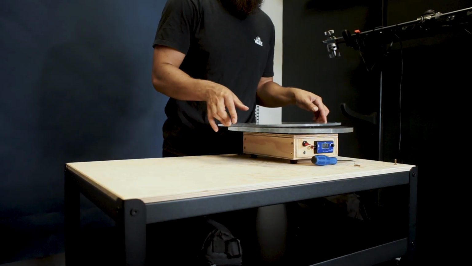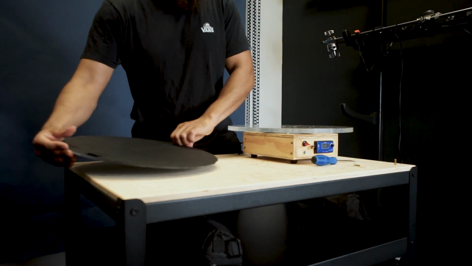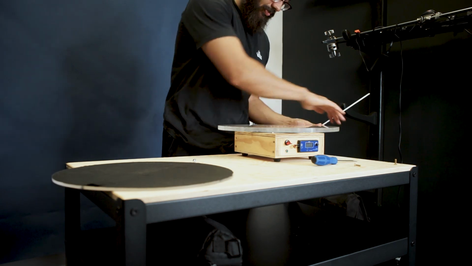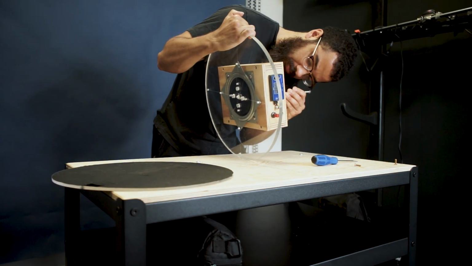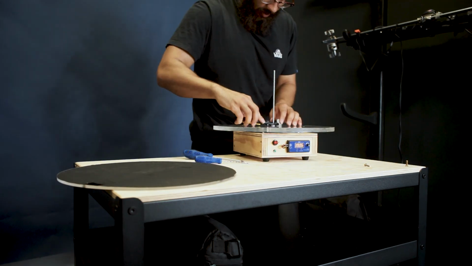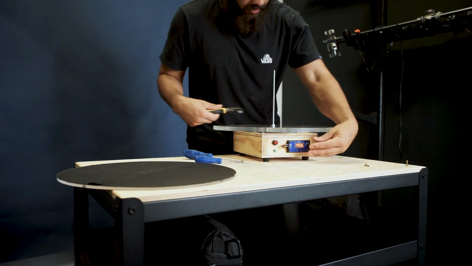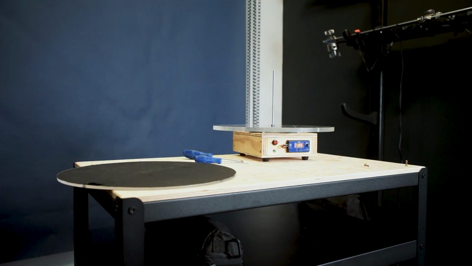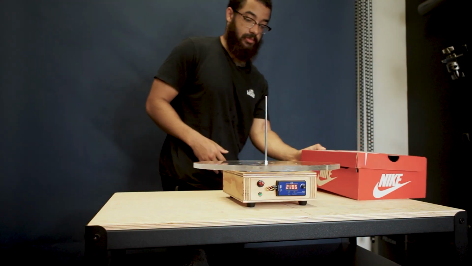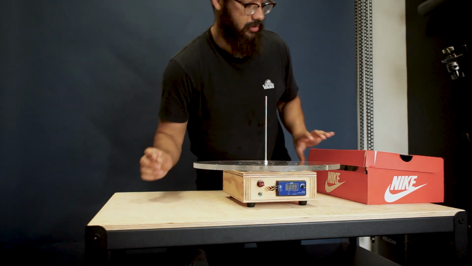For this setup, I'm taking off the top pattern, and then I'm putting a threaded rod through the center of the mechanism. Then I can tighten that down with two nuts, and that now gives me a spinning rod in exactly the center of the turntable. With that, I can attach anything that I want to the threaded rod, and that will give me basically 360 motion with only one single point of contact.